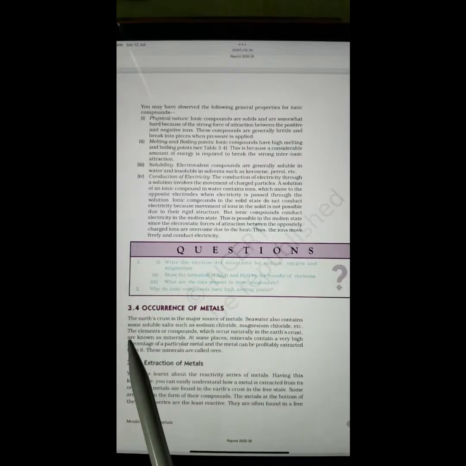3.4. Occurrence of metals. The Earth's crust is the major source of metals. Seawater also contains some soluble salts such as sodium chloride, magnesium chloride, etc. The elements or compounds which occur naturally in the Earth's crust are known as minerals. At some places, minerals contain a very high percentage of a particular metal, and the metal can be profitably extracted from it. These minerals are called ores.